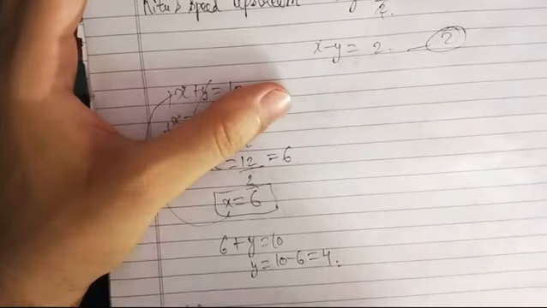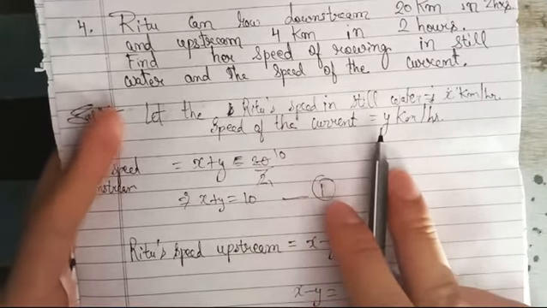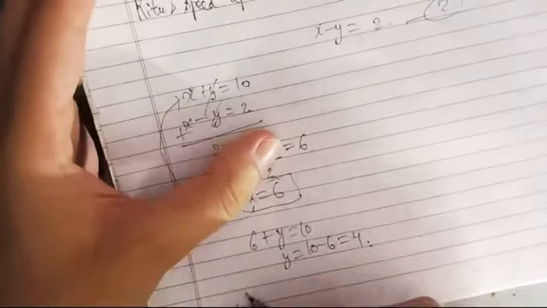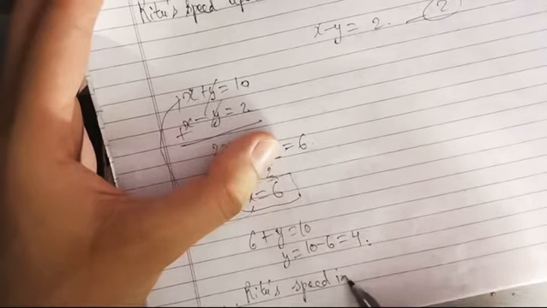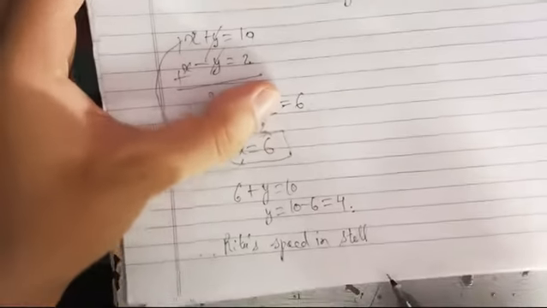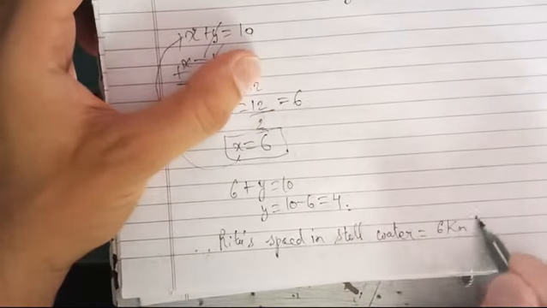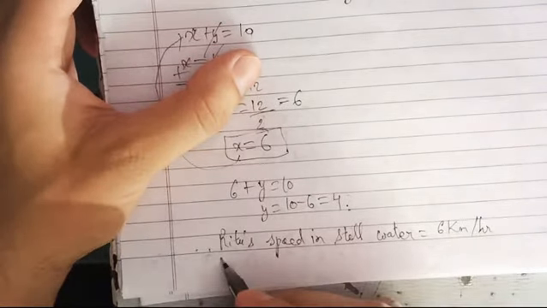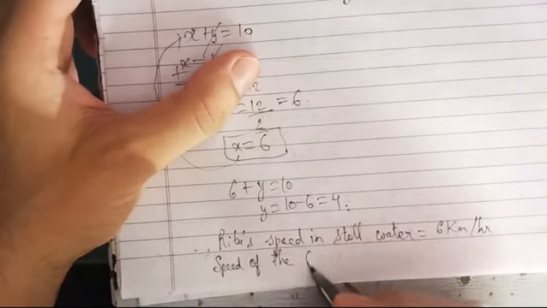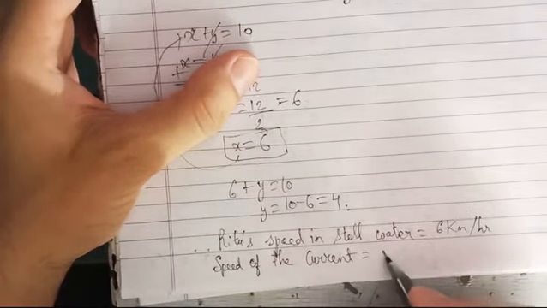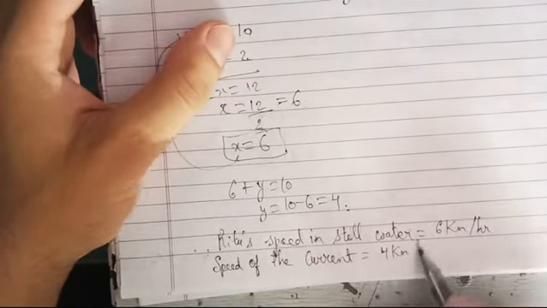So therefore, x we have assumed as Ritu's speed in still water. So here we will write Ritu's speed in still water is equal to 6 km per hour and speed of current is equal to y, that means 4 km per hour.